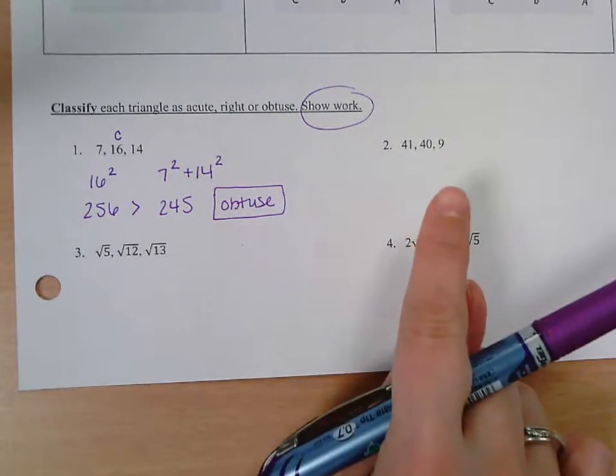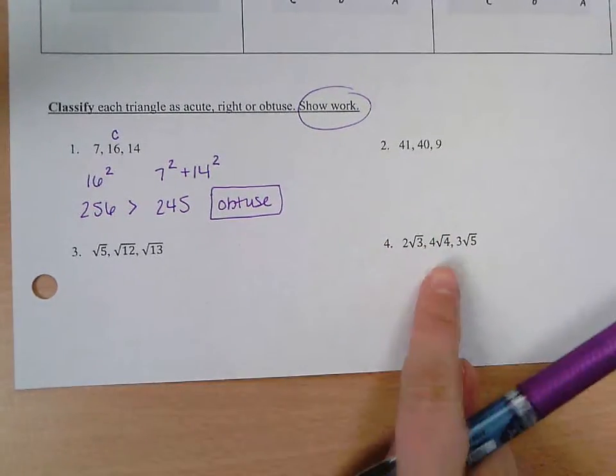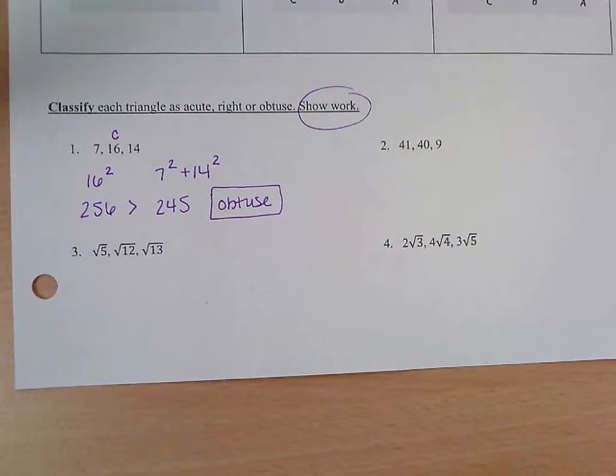So why don't you answer number 2? We're going to go through the ones that have the square roots together. So I want you to quickly answer number 2. Figure out what type of triangle that would be.